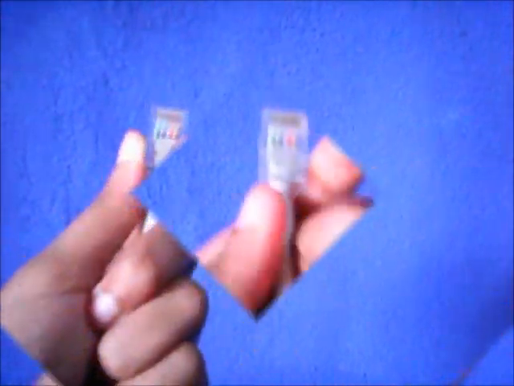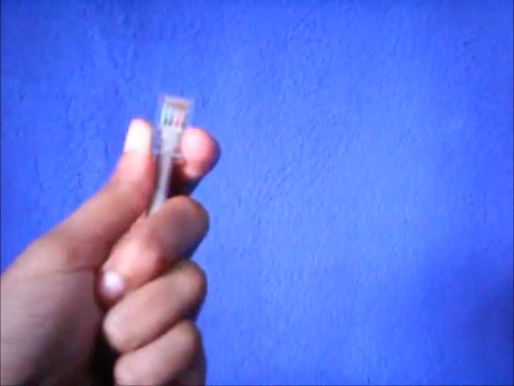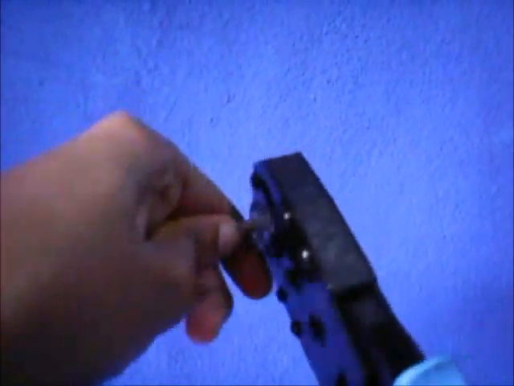If the wires are correct, you can crimp the cable. Now we are going to crimp the cable. For that, you have to use the crimping tool. Put this connector into the crimping tool. Okay, now you can press the crimping tool until you hear a little sound like a tick.